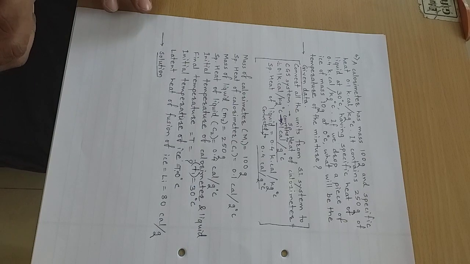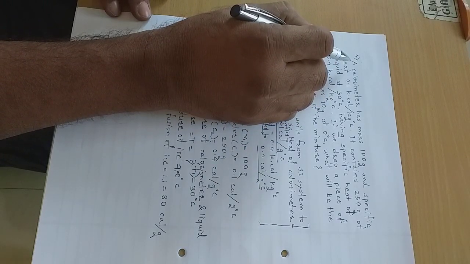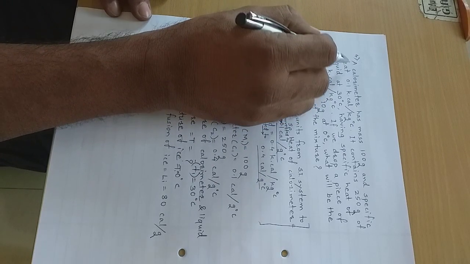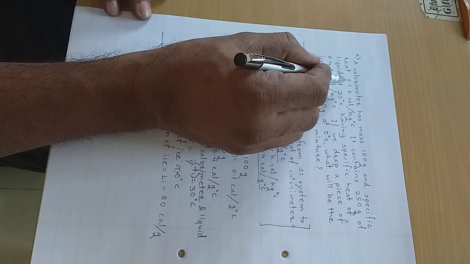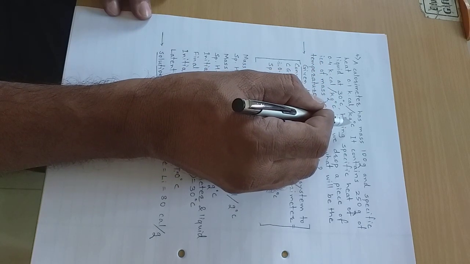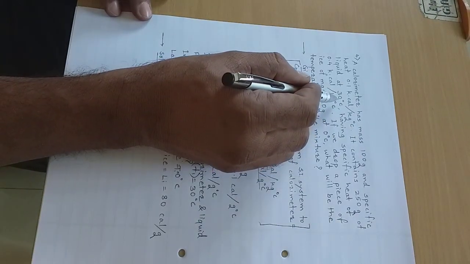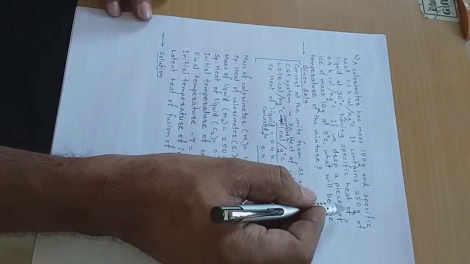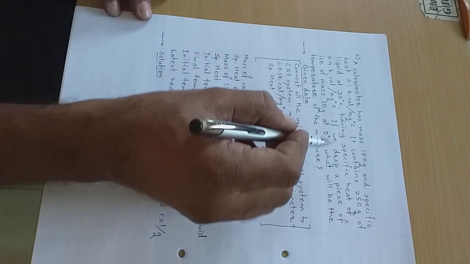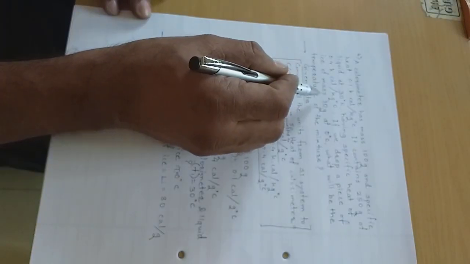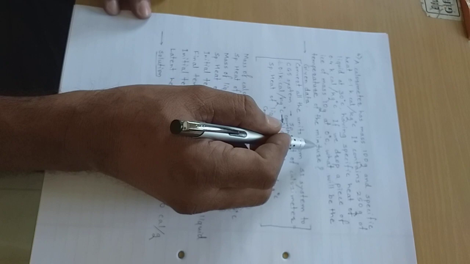In standard 10th, subject Science and Technology Part 1, in the chapter Heat. The last numerical example in the exercise is: a calorimeter has mass 100 gram and specific heat 0.1 kilocalorie per kilogram degree Celsius. It contains 250 gram of liquid at 30 degrees Celsius having specific heat of 0.4 kilocalorie per kilogram degree Celsius. If we drop a piece of ice of mass 10 gram at 0 degree Celsius, what will be the temperature of the mixture?